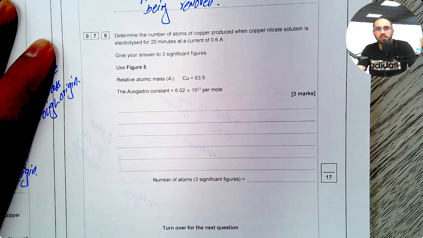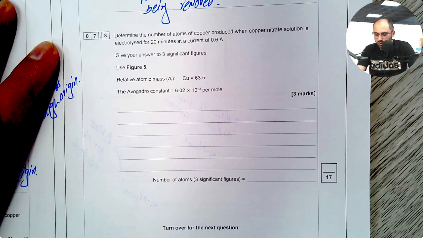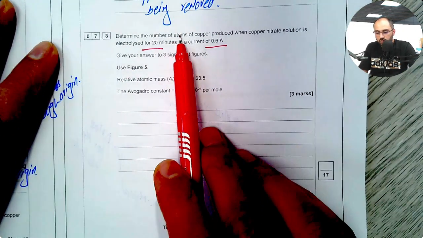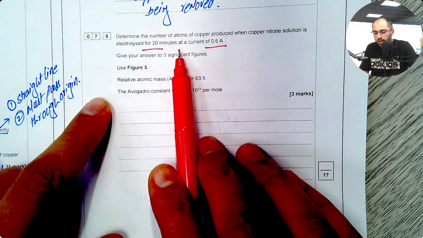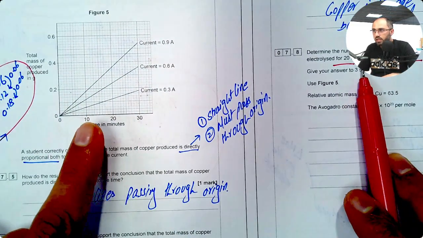Last part of this question says, determine the number of atoms of copper produced when copper nitrate solution is electrolyzed for 20 minutes at a current of 0.6 amps. It says number of atoms. So based on this data, I can use the graph given to me here.